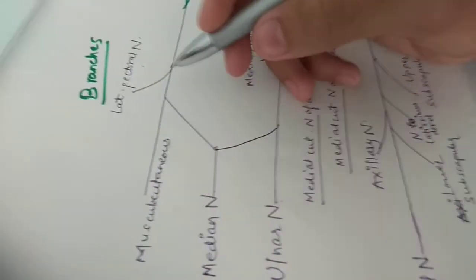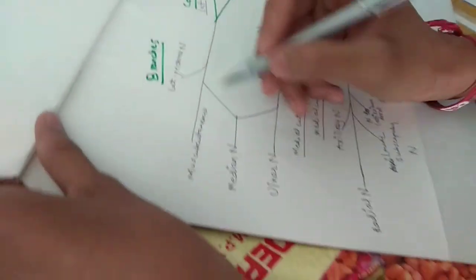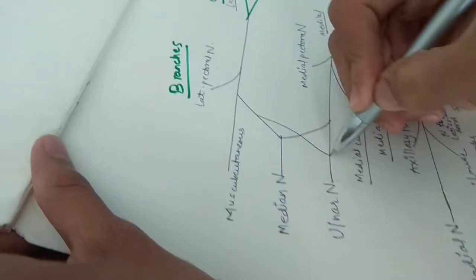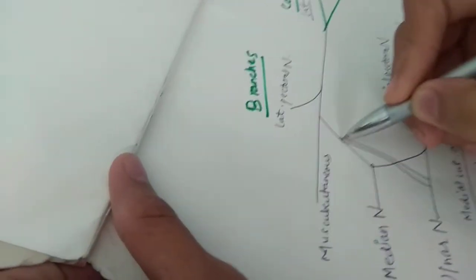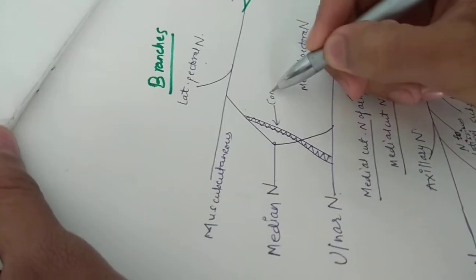One important point to be noted: there runs a communicating branch between the lateral branch of the median nerve and the continuing part of the medial nerve, that is the communicating branch.